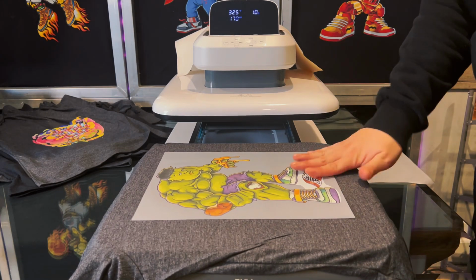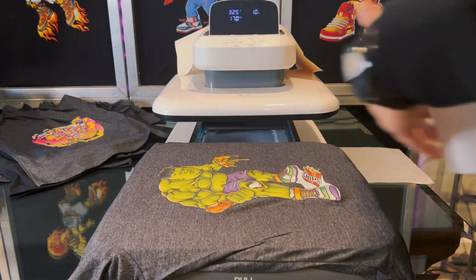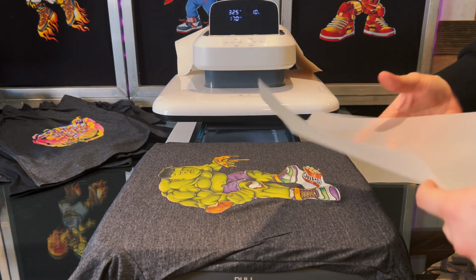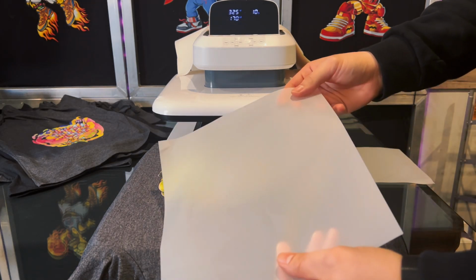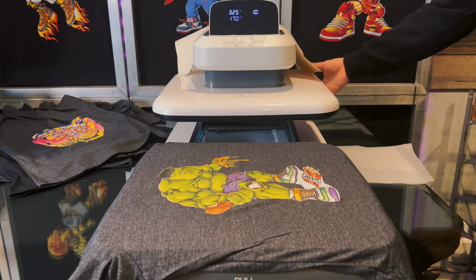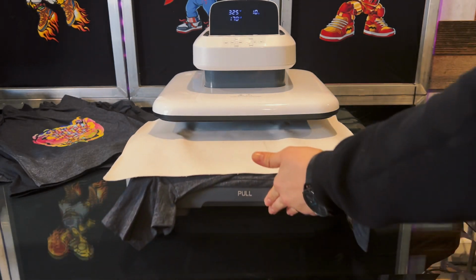All right, so again, like that one, you could just peel right away. It really, with bigger ones, you don't have to worry about it. I think it's because of the fact that they're just solid designs, but as you could tell, everything came out pretty good. And let's put the matte finishing sheet on it for that second press.